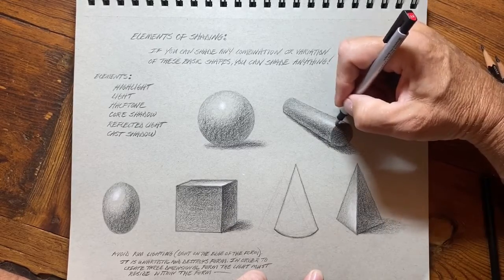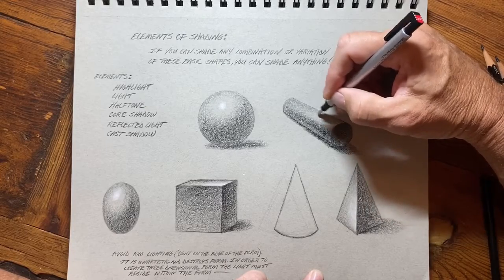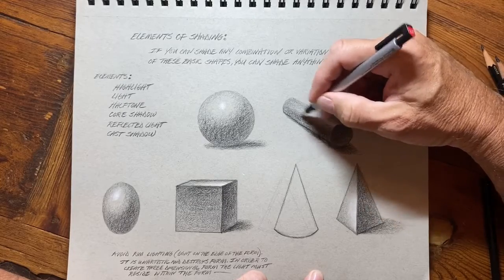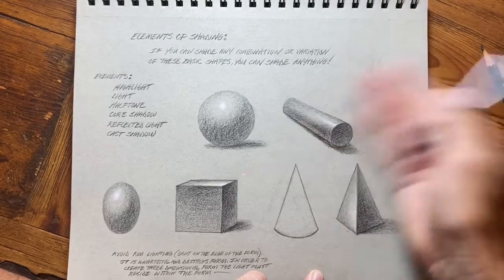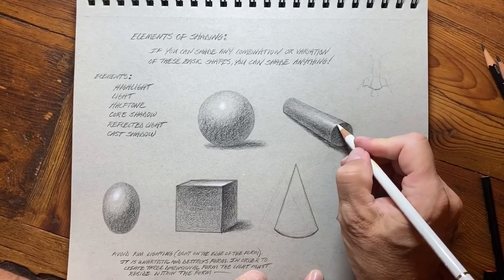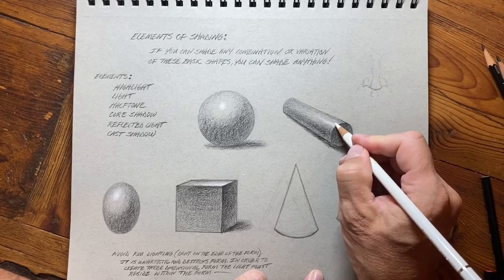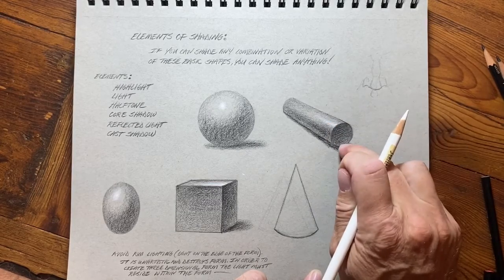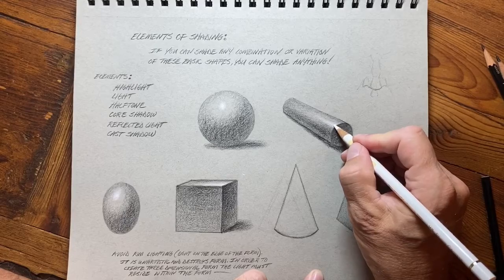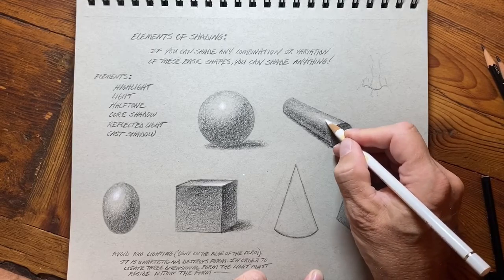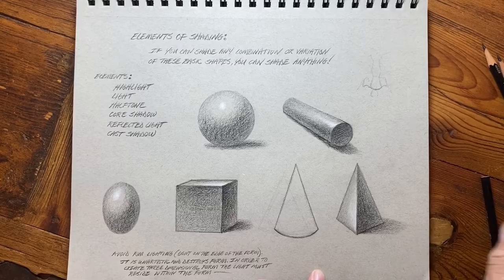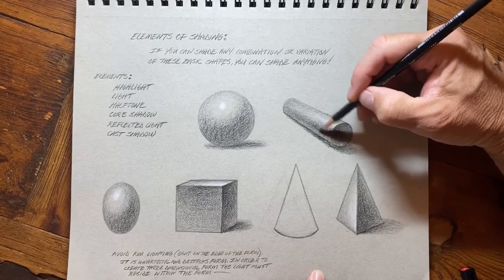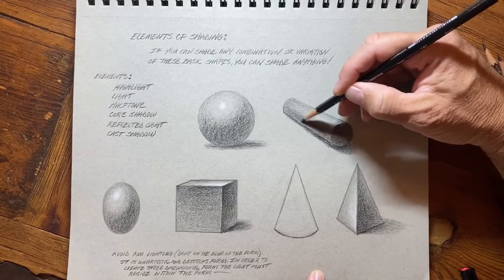And then I want to soften this top section just a little bit more for the halftone. And our lightest light is near the darkest dark, right on this lip. And then it gets softer as it moves away, just like the dark shadow gets softer as it moves away. So there we go. Now we have all the elements in here. This reflected light possibly is a little too light still.